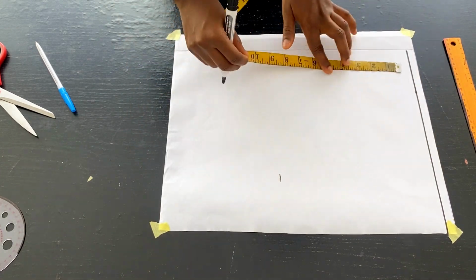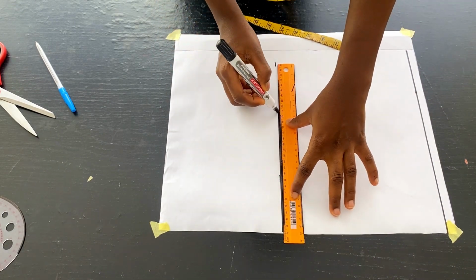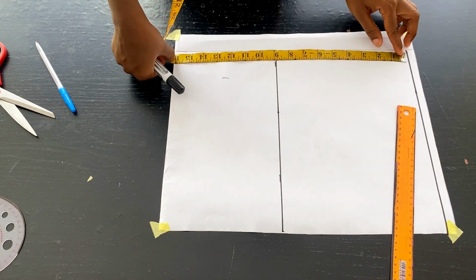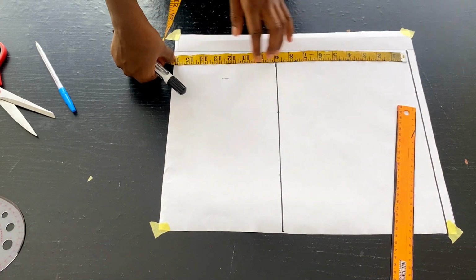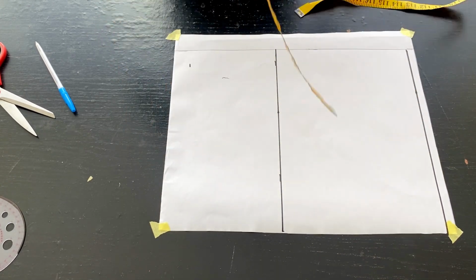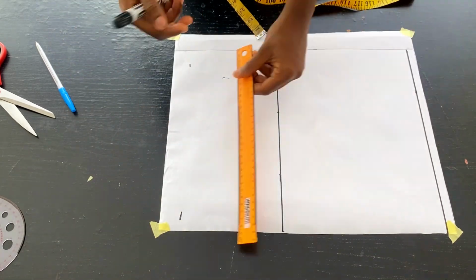Then I'll mark the chest line, which is 9 inches from the shoulder. Then the waistline, which is 15 inches from the shoulder. The actual shoulder to waist measurement of this dress is 17 inches, but I'm marking 15 inches now because I'll be adding a waistband of 2 inches.